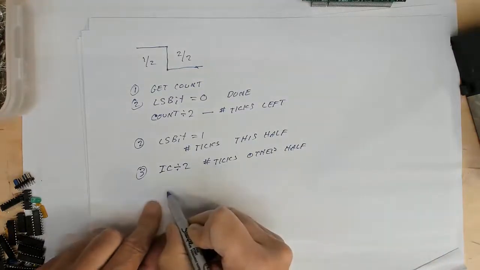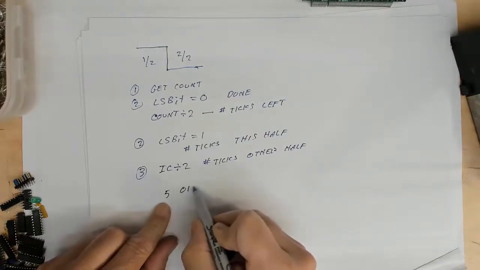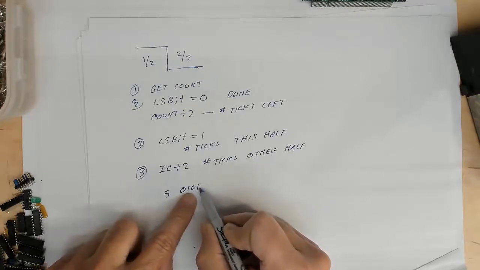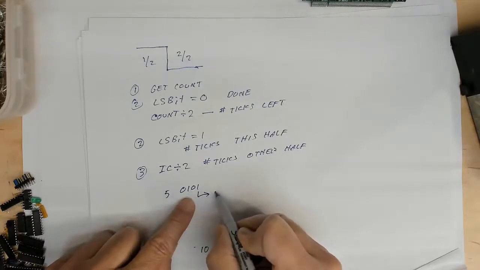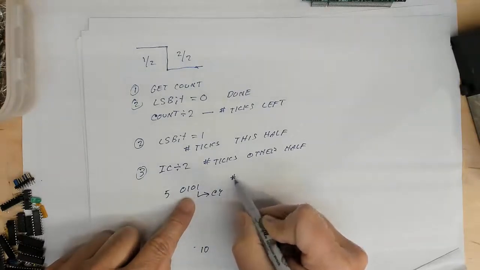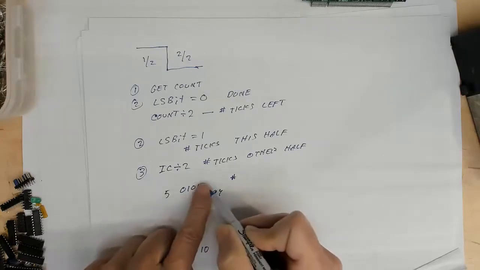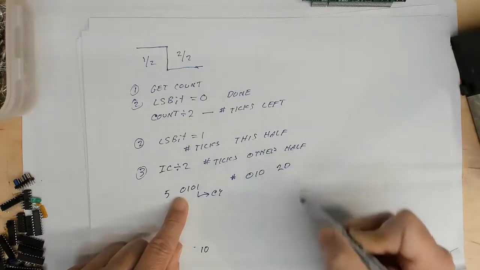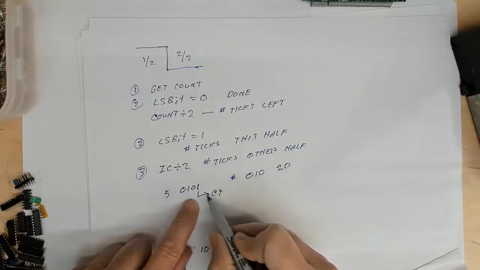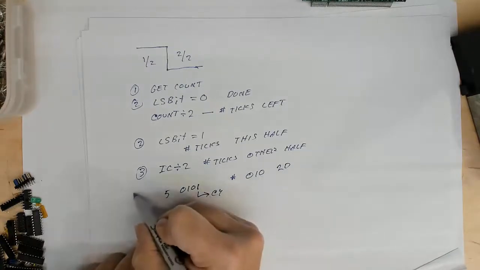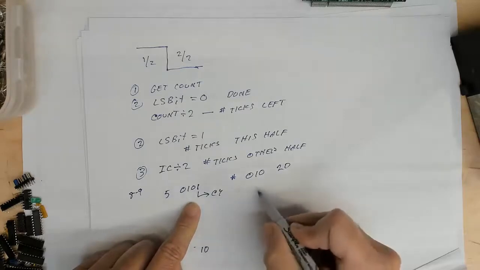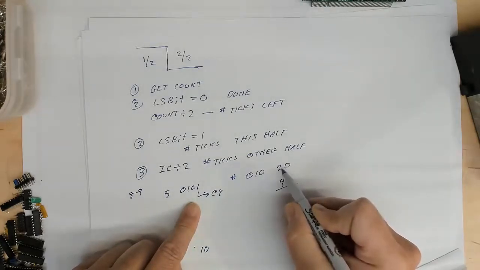So, for example, let's say that we read 5, which is 0101. That's how many ticks are in our half. So we're going to rotate this once to the right into the carry. The 1 goes into the carry, and the actual number of ticks left is this rotated to the right, so that 1 is gone, and we get 010. That's how many ticks are left, which is 2 in decimal. Since this was 1, we have to take half of our initial count. Let's say in this example, our initial count was either 8 or 9. It doesn't matter. Half of our initial count would have been 4. So the total number of ticks left is 2 in this half, plus 4 from the other half.